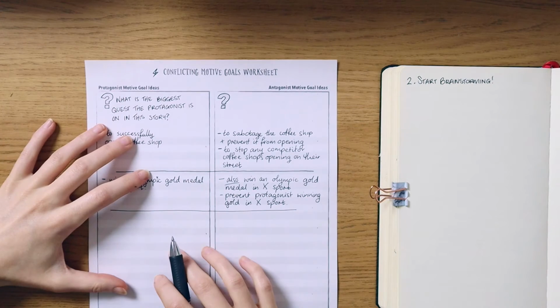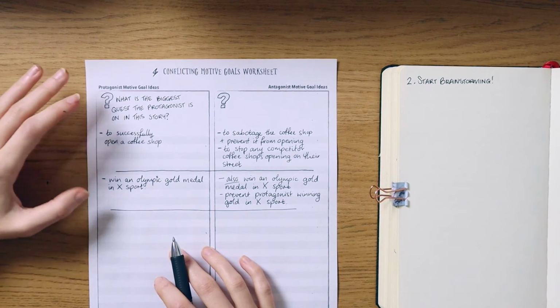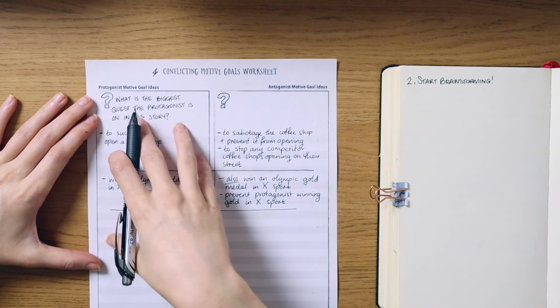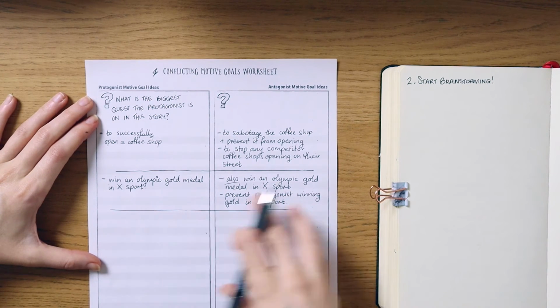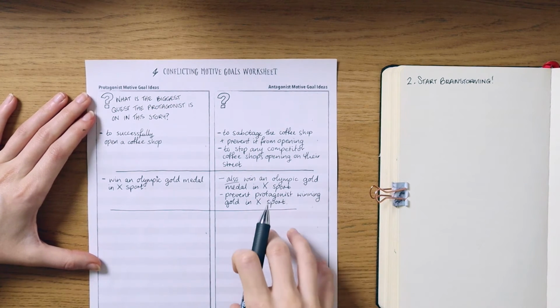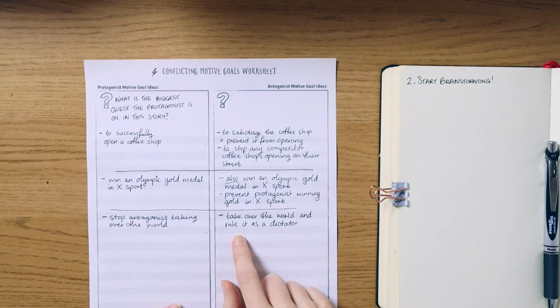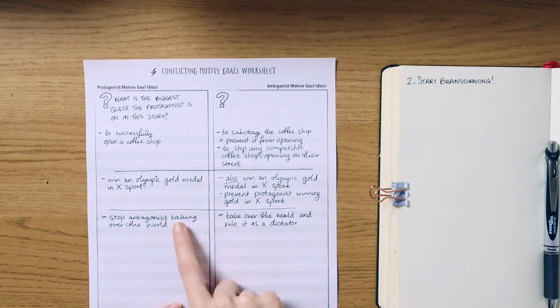Now, the way that we're doing things, as I said, because we're focused on the protagonist plot embryo for the moment, most of the time you're going to be starting in this column and then using that to figure out what the antagonist would be, but you don't have to. So you might actually have an idea first. So a pretty cheesy, cliche villain motive goal here: take over the world and rule it as a dictator. And our conflicting motive goal for that, for the protagonist, could just be stop the antagonist taking over the world.